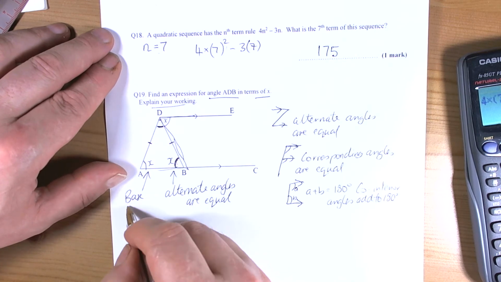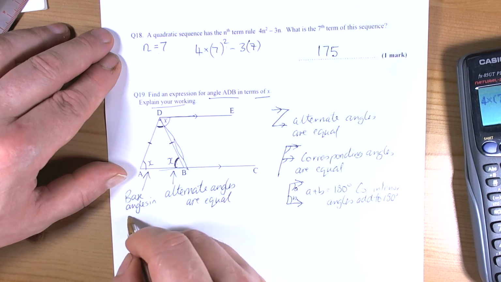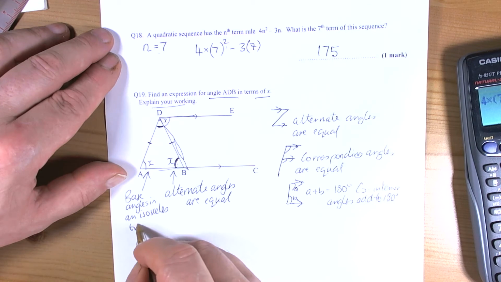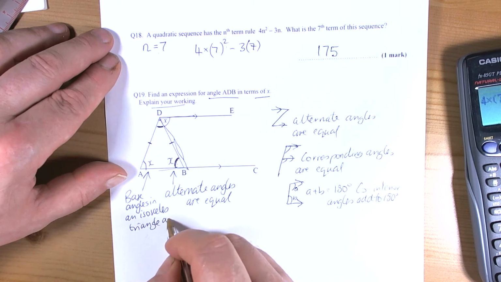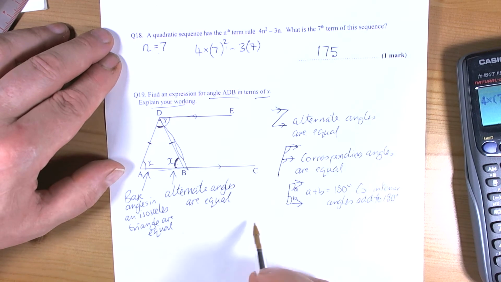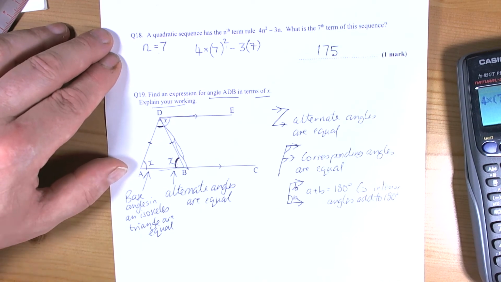So again, we've got to give reasons for why we do things. So base angles in an isosceles triangle are equal. Now we can do this around the picture. You could write out all the language. You could say angle DBA equals angle DAB, isosceles, and so forth, but you can draw arrows to things and point out why you're doing it.